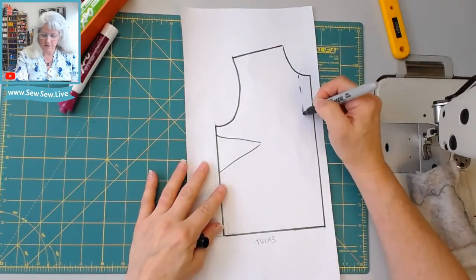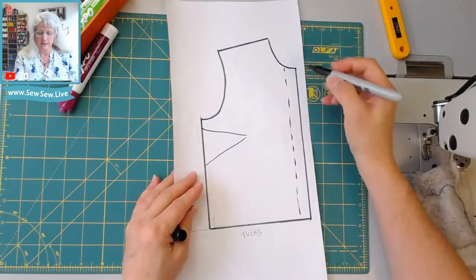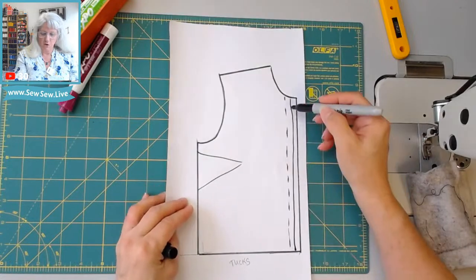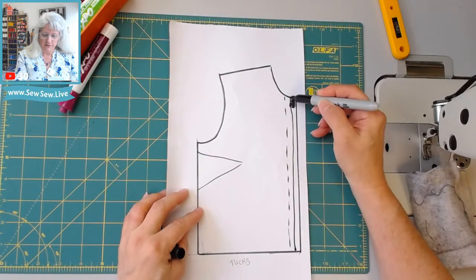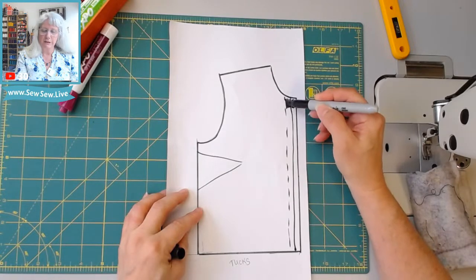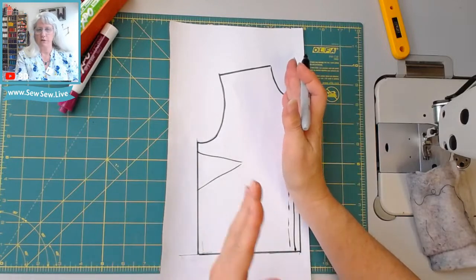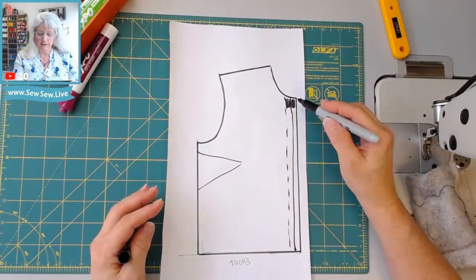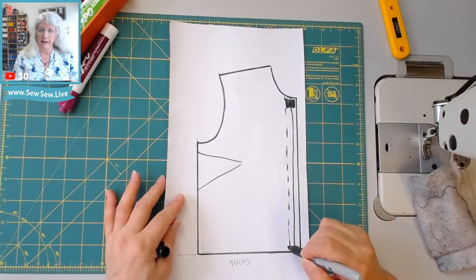So if this is our finished placket edge, make sure you know exactly where your placket is ending. If this is your center front line right here, you know that this amount on the other side of the center front line is going to complete the width of your placket. You need to acknowledge where that ends, because it's not going to be on your pattern piece. It's going to be sticking out over here, right? So make sure you denote where your placket ends.